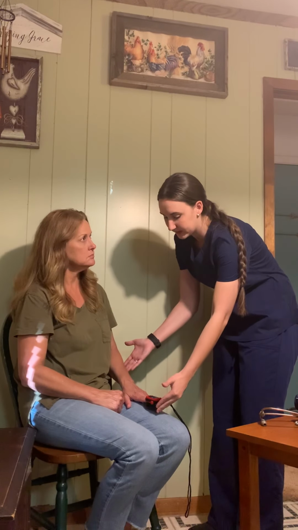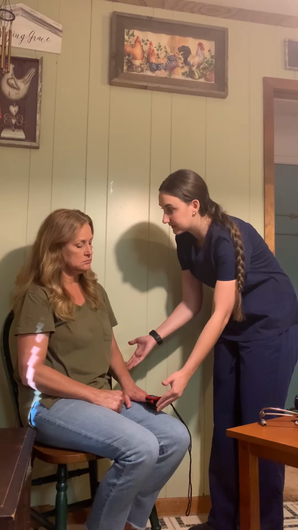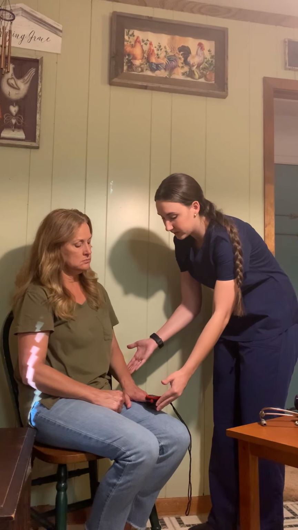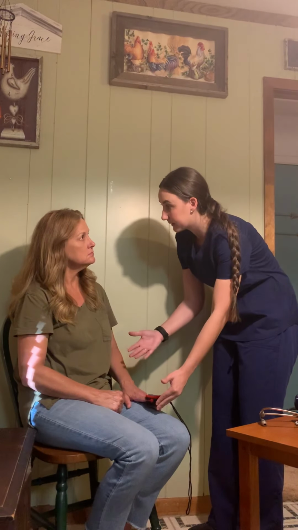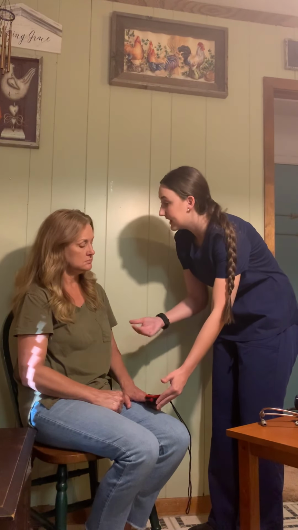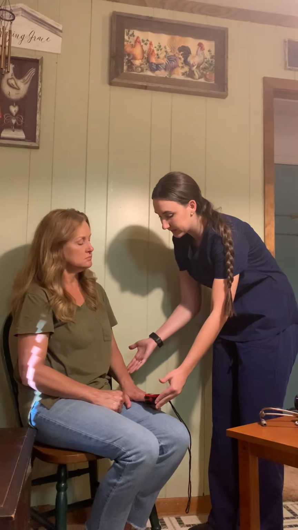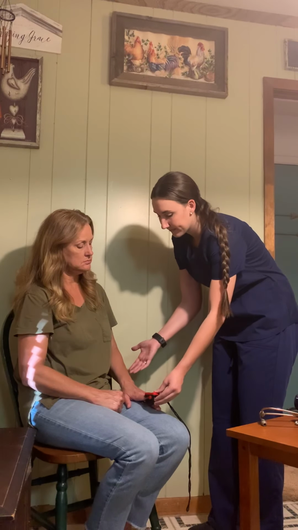While we wait, I'm going to tell you that oxygen is a good indication of your exercise level. So you don't want your oxygen to be too low, or you're not going to be able to perform those exercises and activities that we were talking about earlier. Okay, so your oxygen level was 97%. Normal ranges for oxygen is anywhere from 95 to 100, so you were good there.